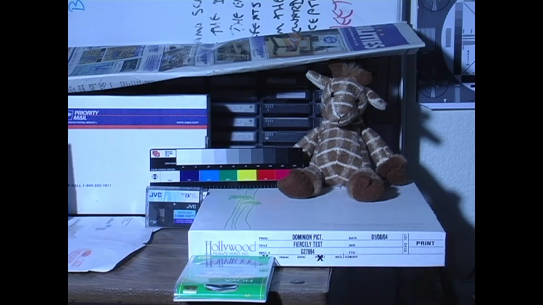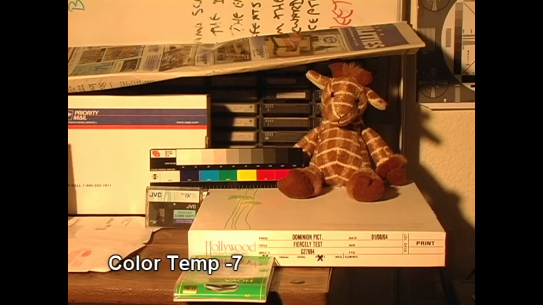Now, filter companies will sell warming filters like an 812 to change the tone of your shot. You can actually use the color temp to warm or cool down just like a warming or cooling filter, but it's free because it's actually inside the camera. Another product that's sold for warming images is called warm cards, but you can get a very similar effect for free just by using the color temp function. You have 7 settings. There's a large degree of control. I'm showing the extremes so that you can see really what it does.